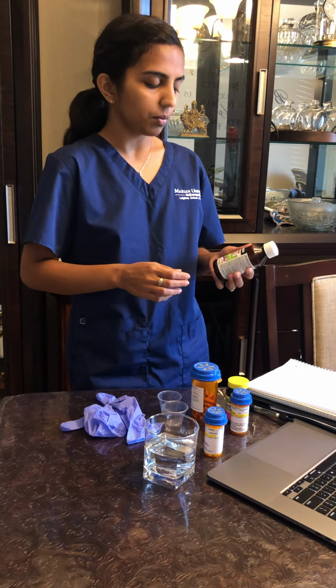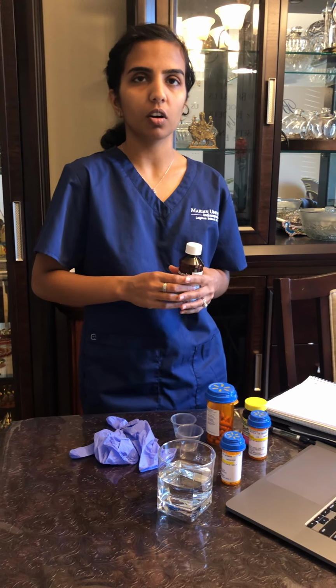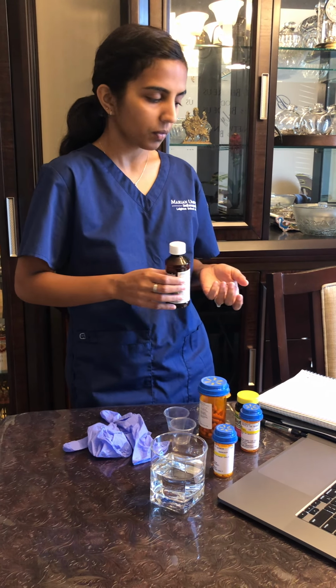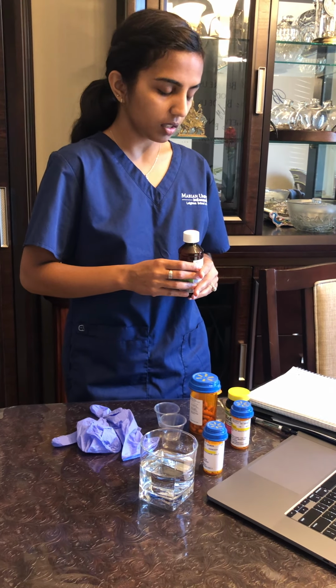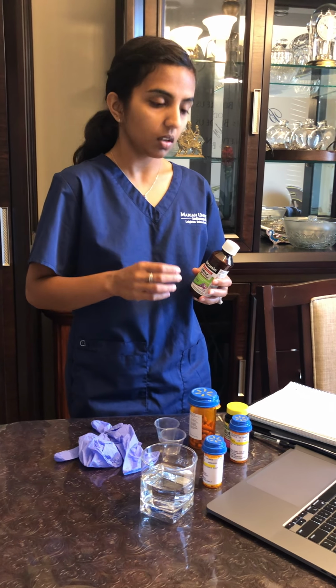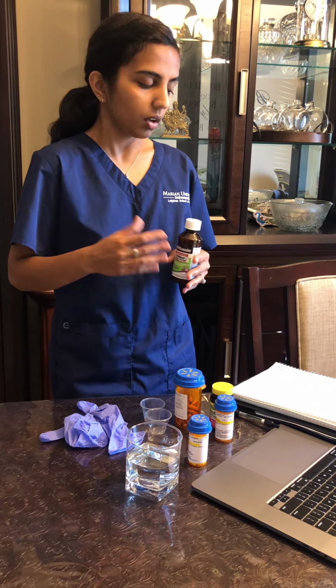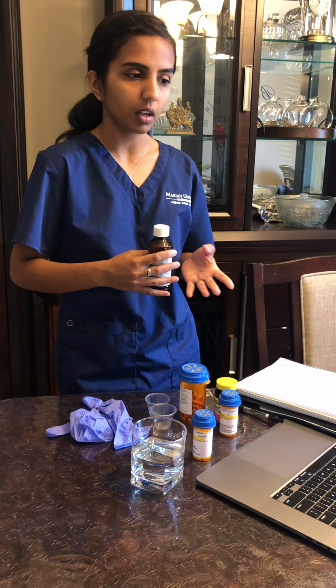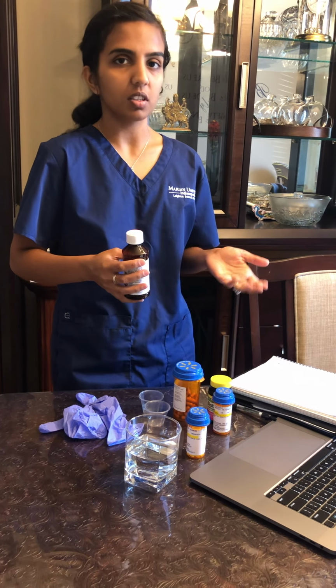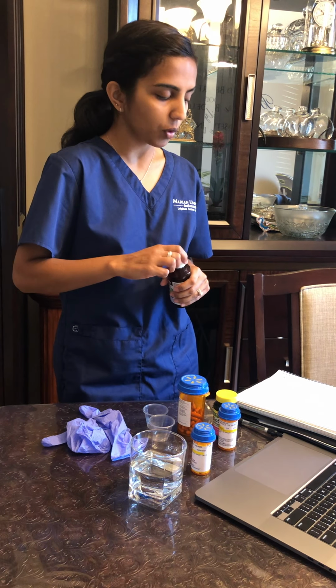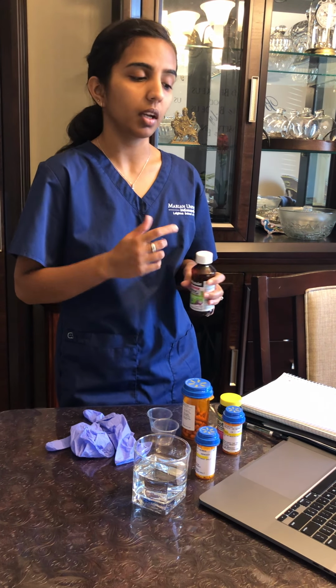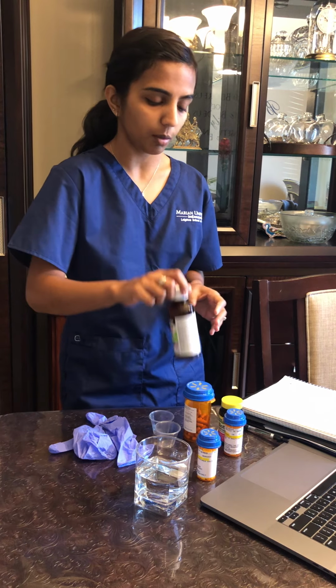This syrup is used for cough and congestion, and the adverse effects of this are allergic reactions such as swelling, rashes, and itchiness, and we would also not give this in a diabetic, and according to our chart our patient is not a diabetic.